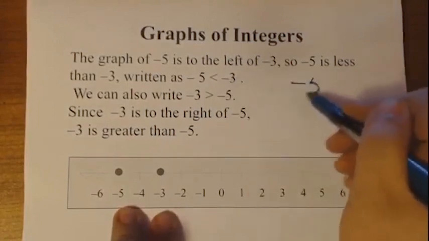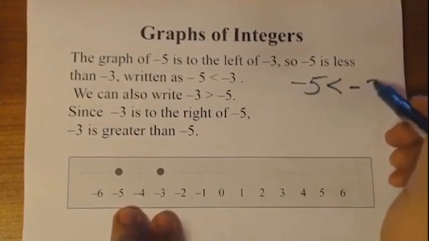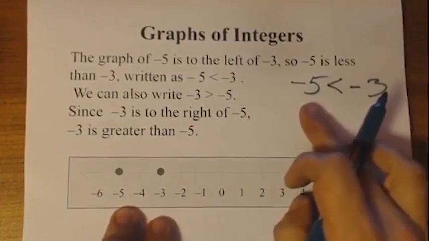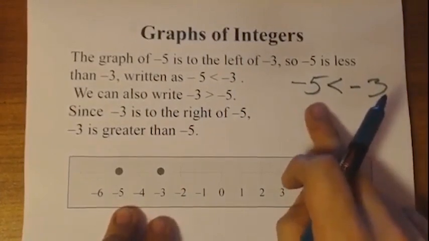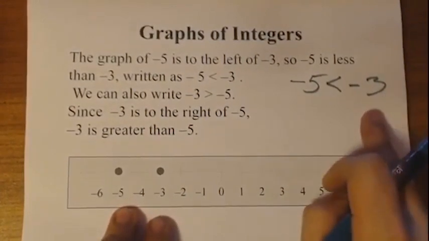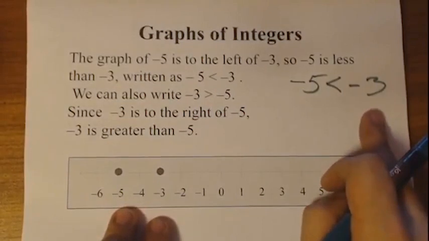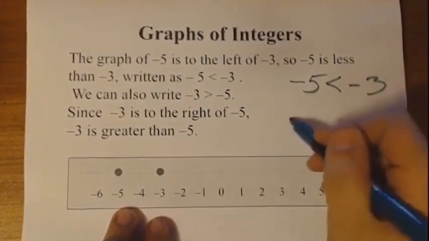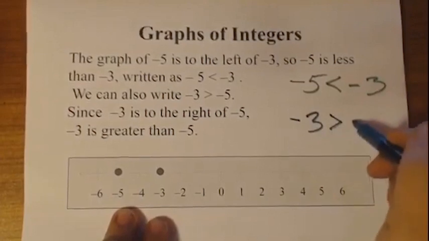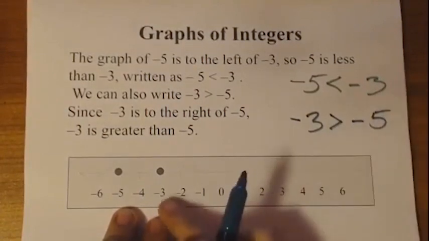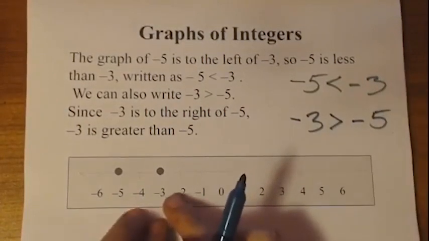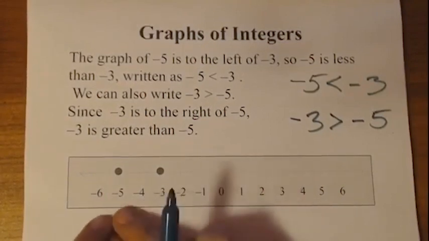So negative 5 is less than negative 3. 5 is not less than 3, but negative 5 is less than negative 3. Or we can also write this as negative 3 is greater than negative 5. Negative 3 is to the right, so negative 3 is greater than negative 5.